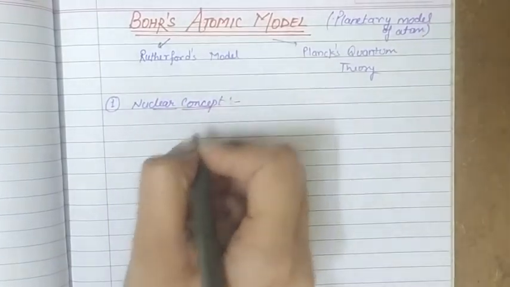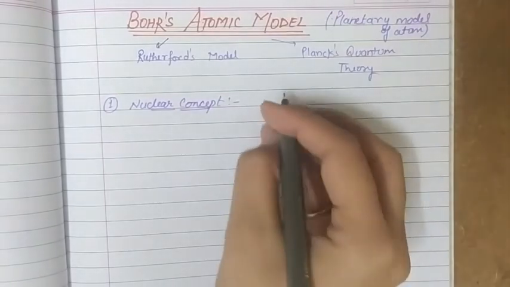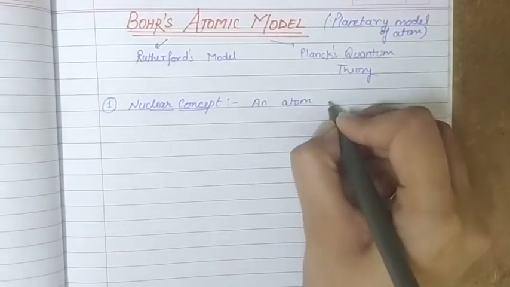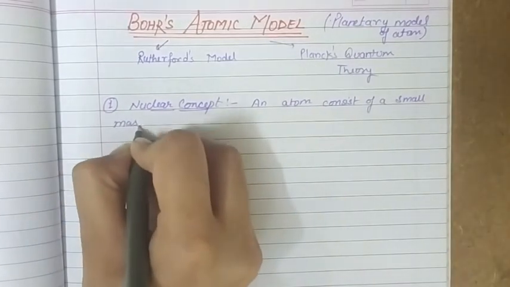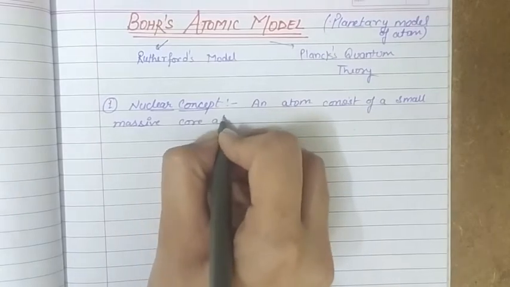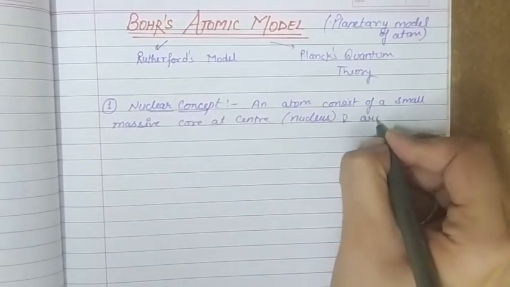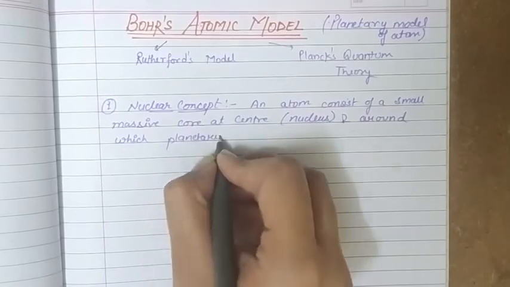According to it, an atom consists of a small, massive central core called the nucleus, around which electrons revolve just like planetary motion, and the required centripetal force is provided by the electrostatic attraction between electrons and the nucleus. So the nuclear concept given by Bohr is: an atom consists of a small massive core at the center called the nucleus, and around it planetary electrons revolve.